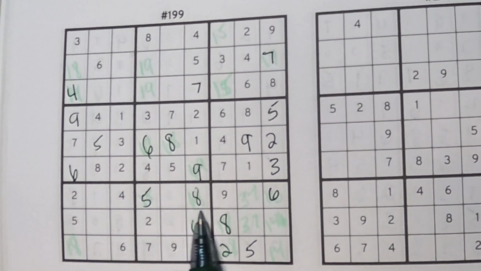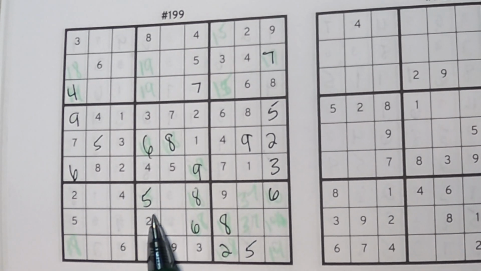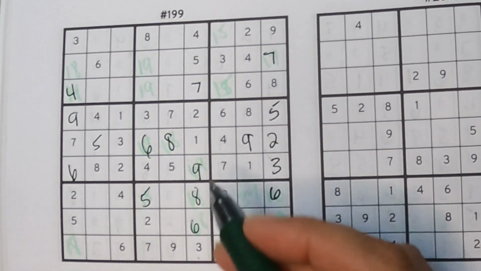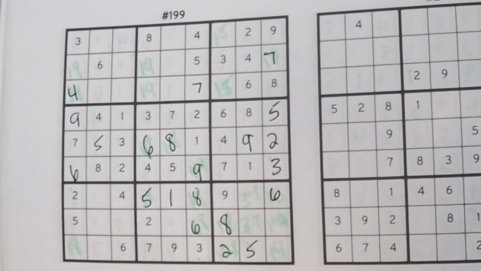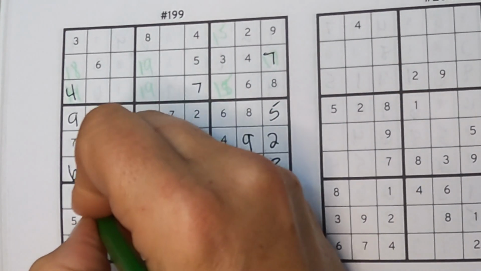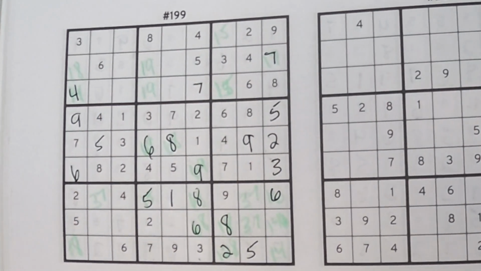If we look at this row, we're missing 1, 3, and 7. We've got 3 and 7 here, so this is our 1. I don't see any other help. So 3, 7.